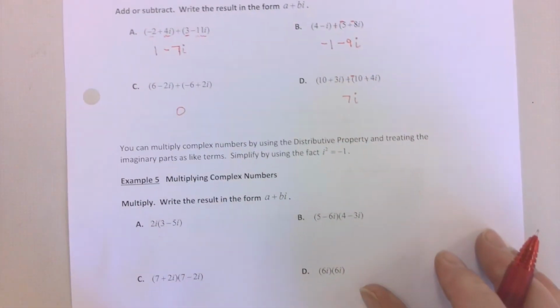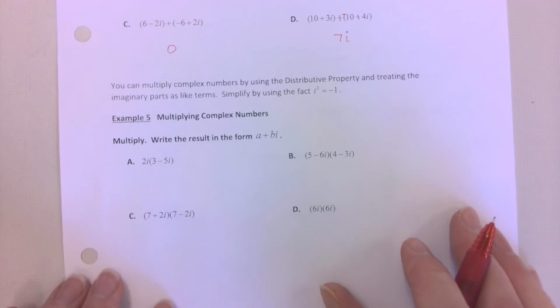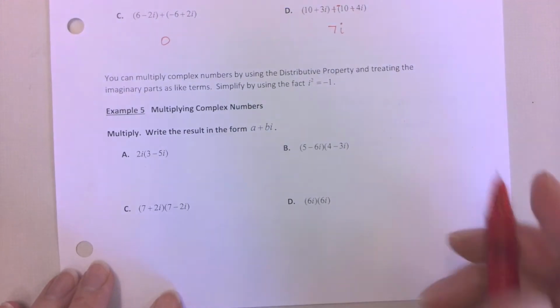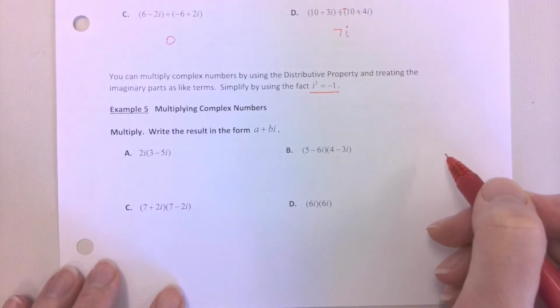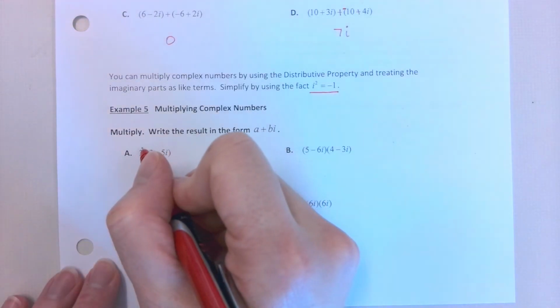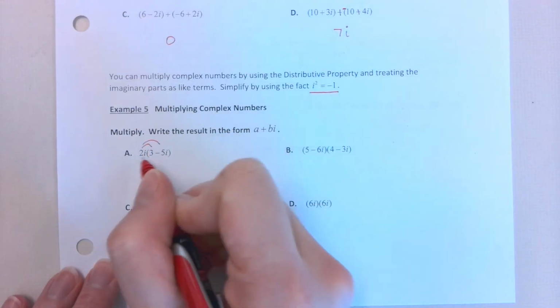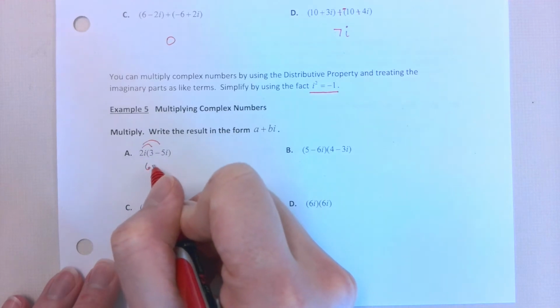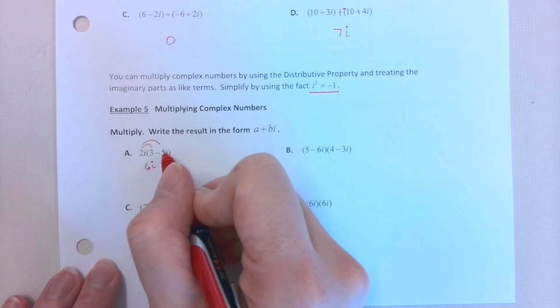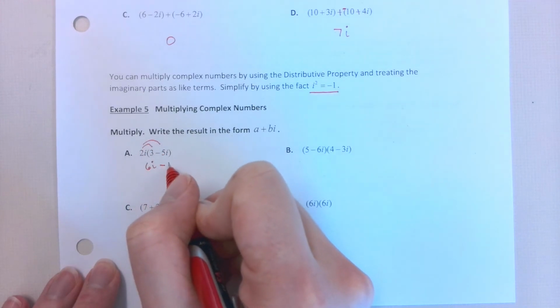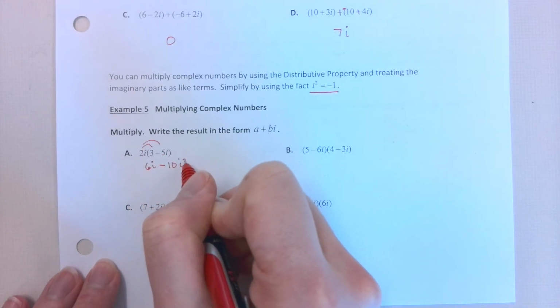All right, so we're going to come down to this next set. We're going to talk about multiplying. And again, the reminder is anytime I get an i squared, I want to simplify it to negative 1. So here I am simply distributing the 2i. So 2i times 3 is 6i. Again, you treat i like you would treat x. 2i times negative 5i is a negative 10, but it is i squared.